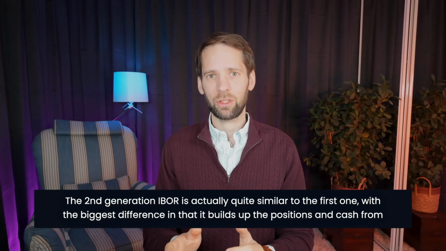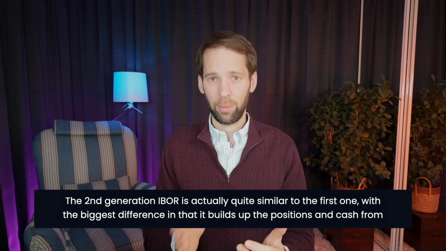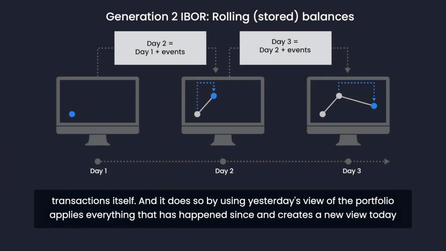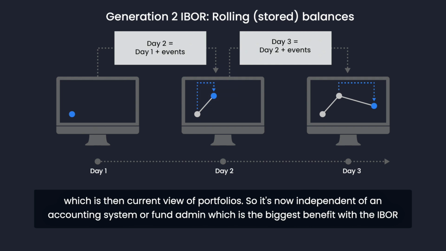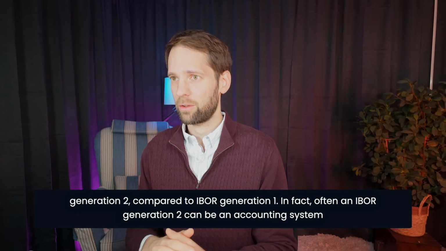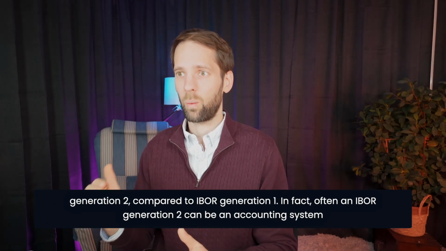The 2nd generation IBOR is actually quite similar to the first one, with the biggest difference being that it builds up the positions and cash from transactions itself. It does so by using yesterday's view of the portfolio, applying everything that has happened since, and creating a new view today, which is then the current view of portfolios. So it's now independent of an accounting system or fund admin, which is the biggest benefit of the IBOR Generation 2 compared to IBOR Generation 1.